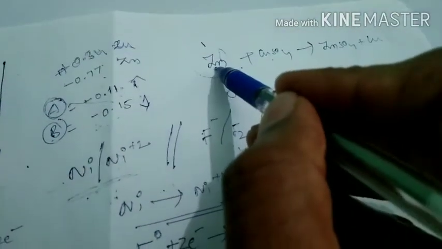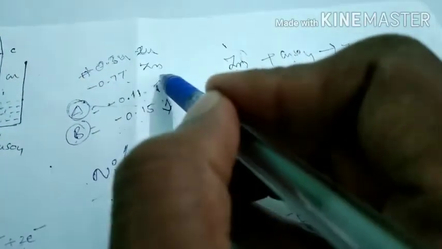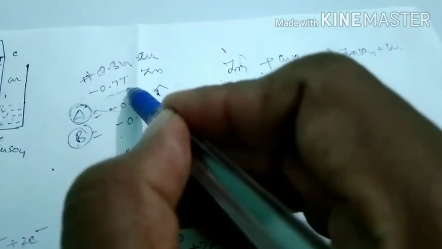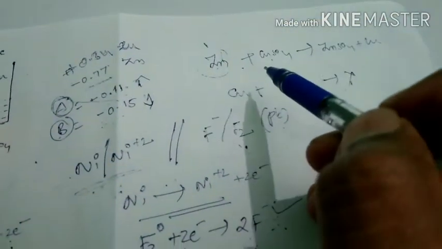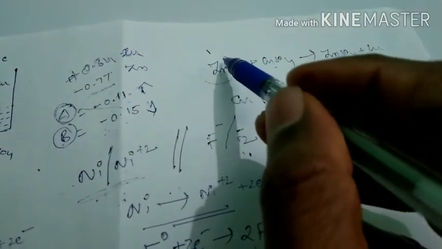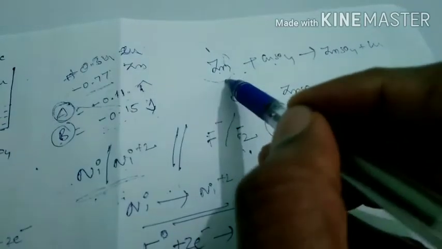Compared to copper, zinc has less SRP. I already discussed this: the SRP of zinc is minus 0.77 (standard value -0.76), and the SRP of copper is plus 0.34. So what is the point here? The metal having less SRP.